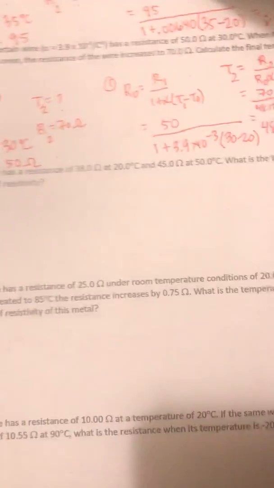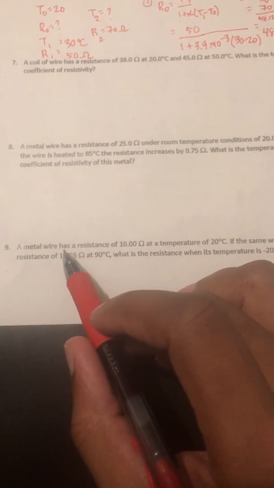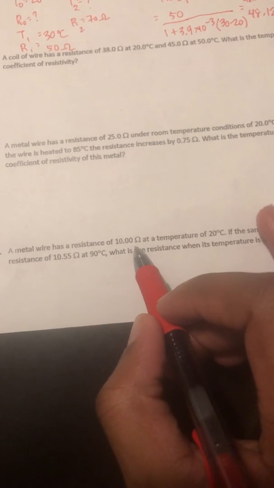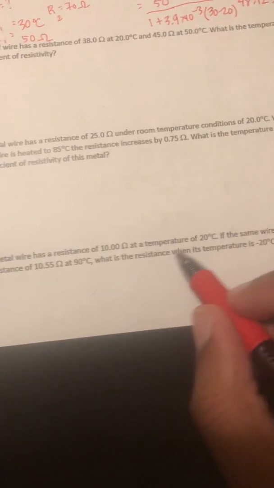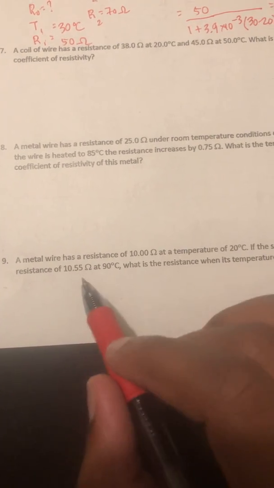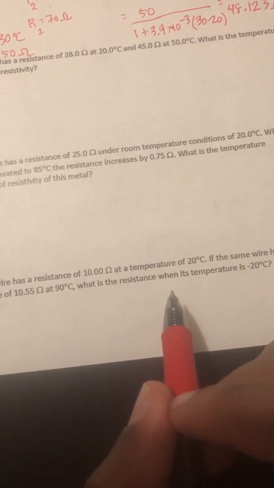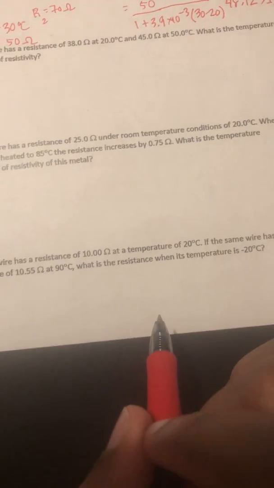All right, quickly, number 9, because my phone's on 5%, and I don't want it to die in the middle of this video. All right, a metal wire has a resistance of 10 ohms at a temperature of 20 degrees Celsius. If the same wire has a resistance of 10.55 ohms at 90 degrees Celsius, what is the resistance when its temperature is negative 20?